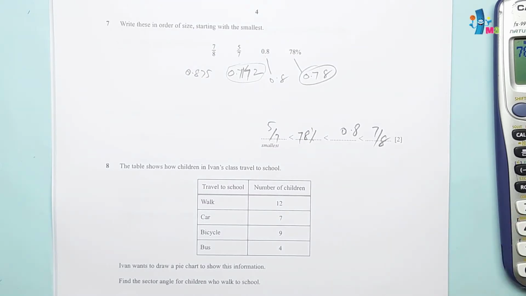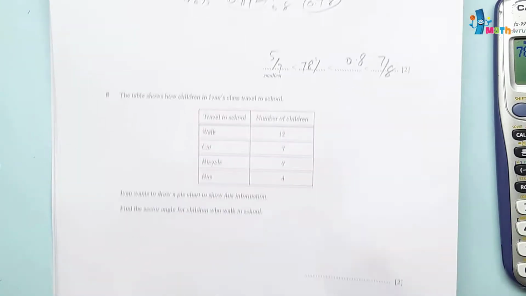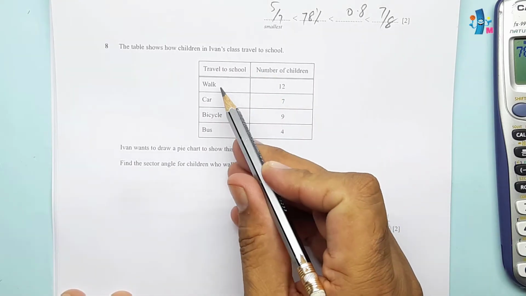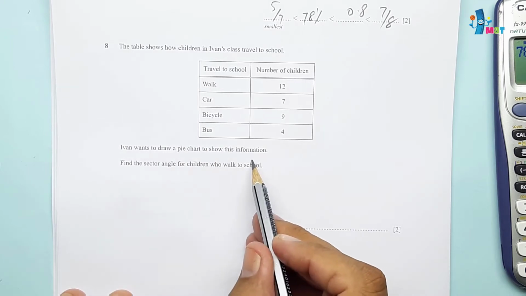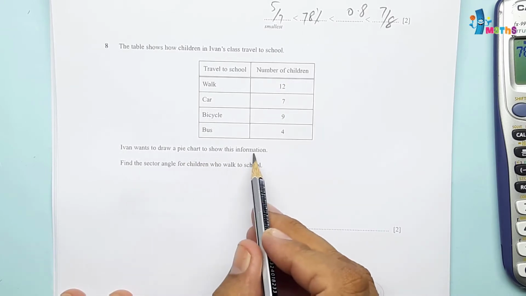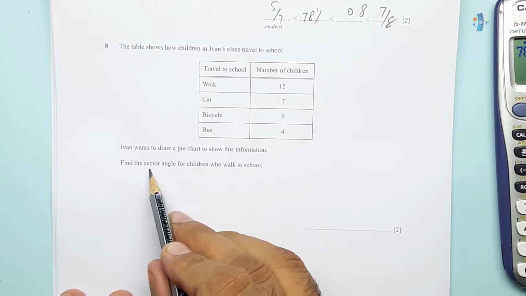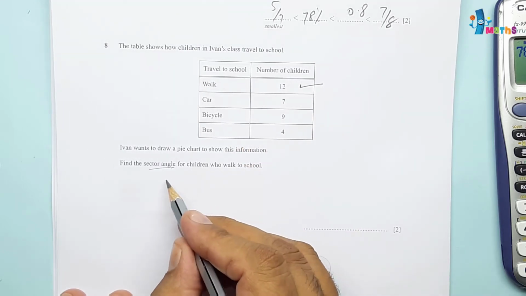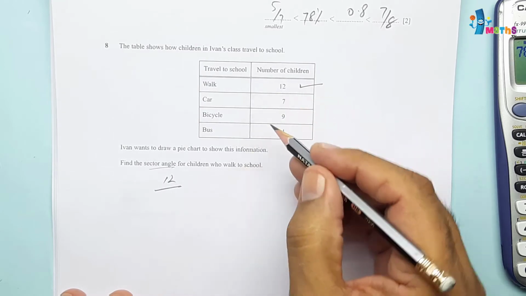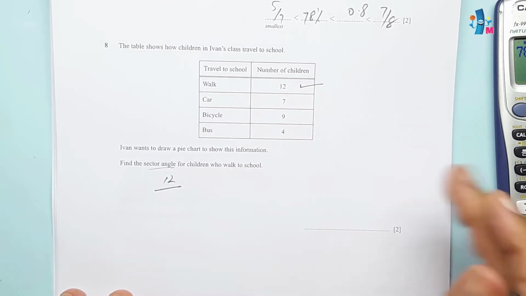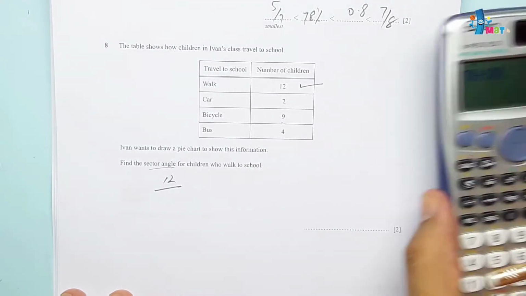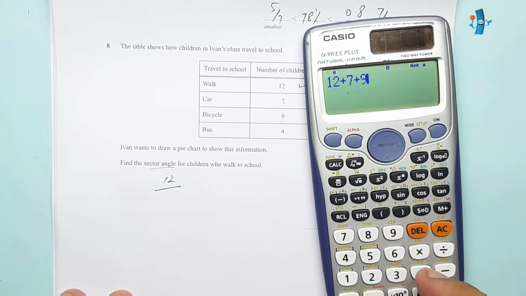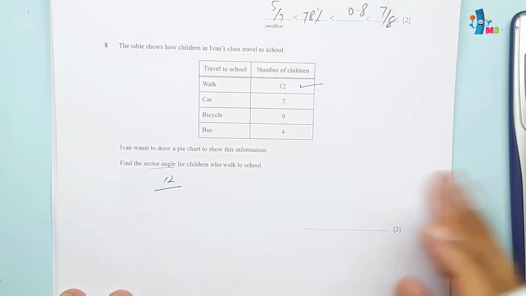Question number 8, the table shows how children in Ivan's class travel to school. This is the detail given, and Ivan wants to draw a pie chart, and we have to give the sector angle for this segment. So this will be 12 over the total, which we can find by adding 12 plus 7 plus 9 plus 4, equal to 32.